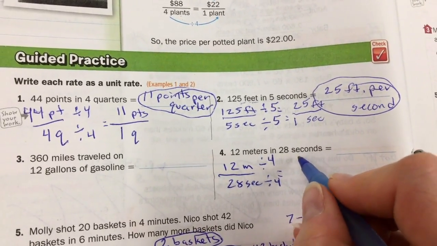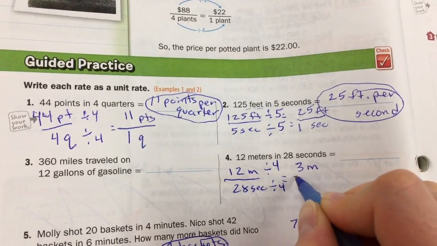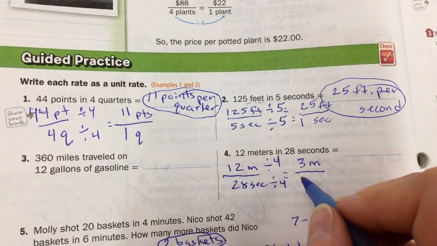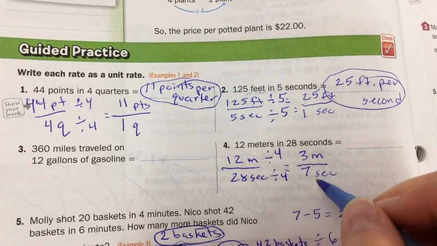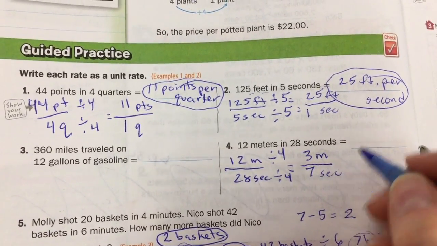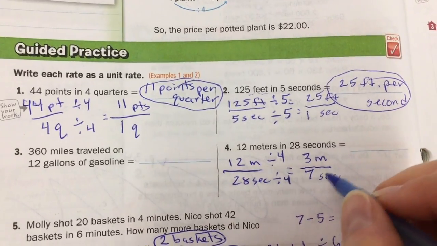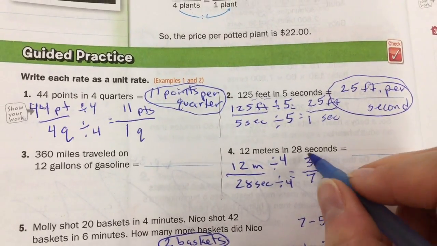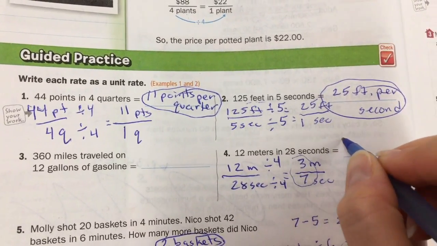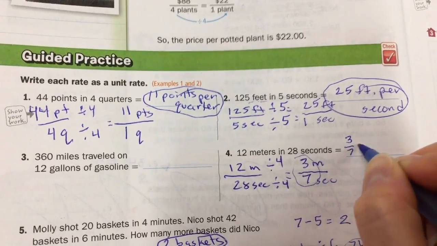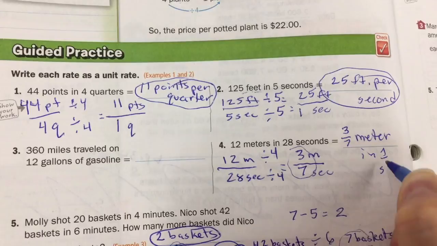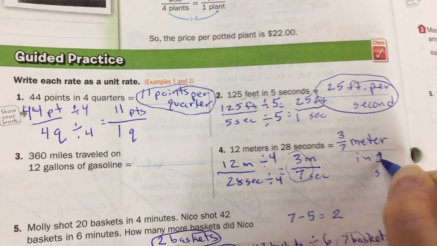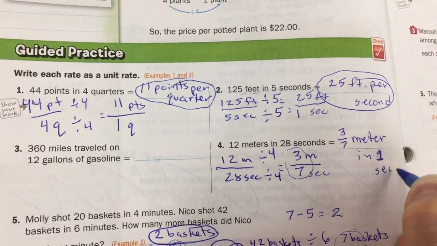12 divided by 4 is going to be 3 meters. 28 seconds divided by 4 is going to be 7 seconds. And look at that. You can't break down 3 and 7 anymore. So that's the answer. Now remember, since there's not a 1 in the denominator, you turn it into a fraction. So it's 3/7 of a meter in 1 second.